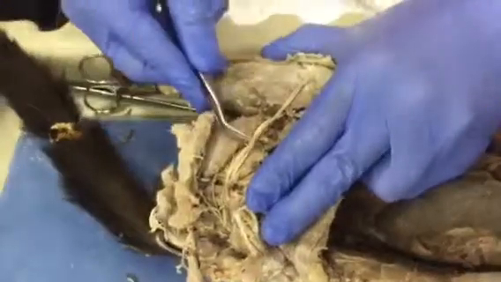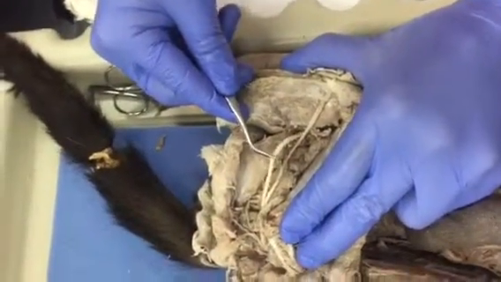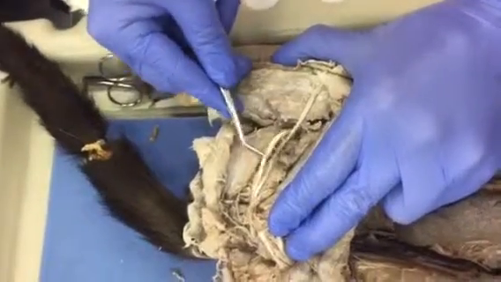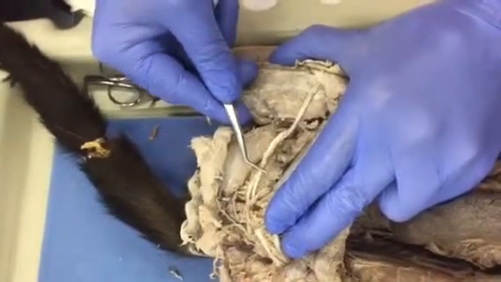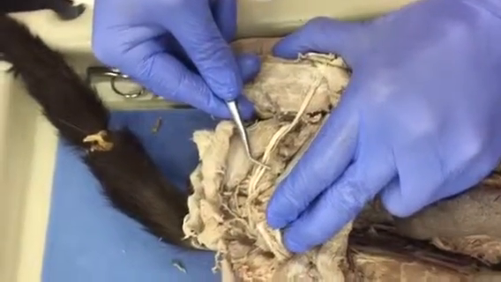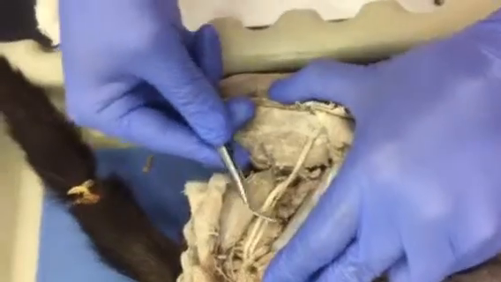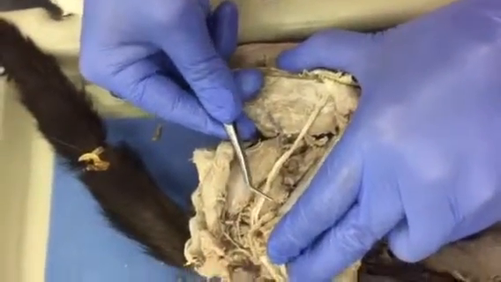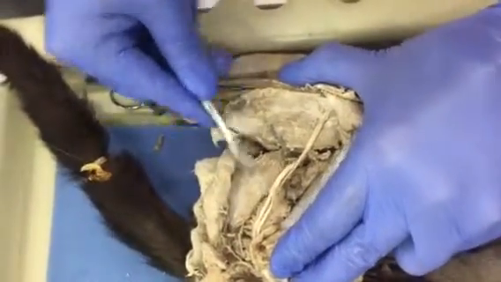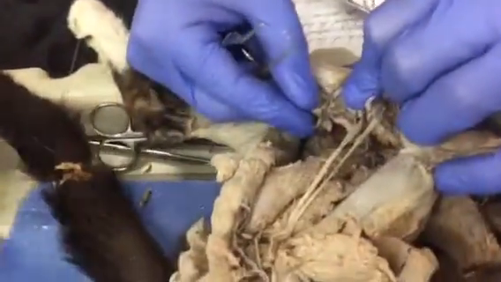And then remember what this was? Tibial, yep. This is your tibial, and this is your common peroneal. It's really called your common peroneal, and this is the one that goes down by your gastrocnemius and your soleus.